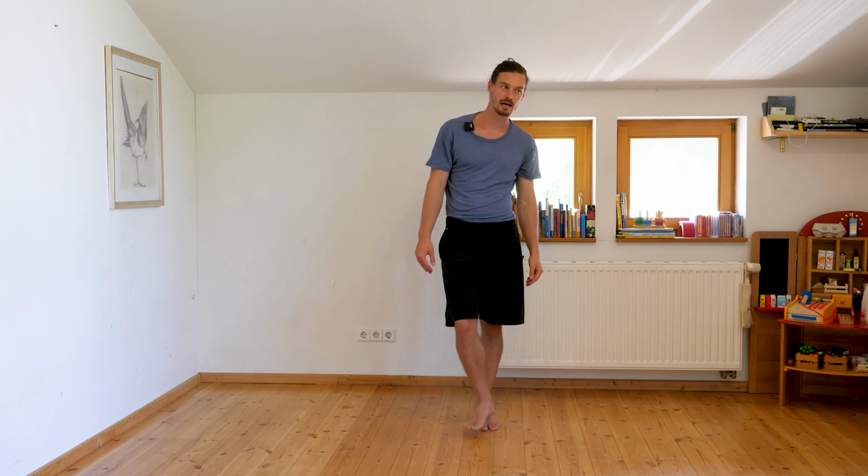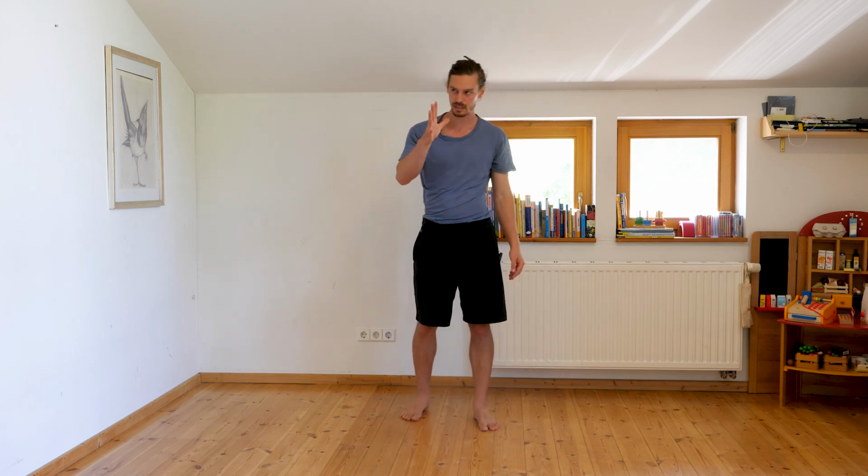Okay, so that's why we usually start with open kinetic chain, and from there we go into closed kinetic chain. Because open kinetic chain has this clarity, this simpleness, okay, don't move here, just move here. And closed kinetic chain is more complex and has much more possibilities and variations. All right.